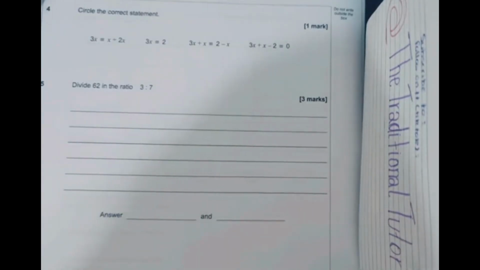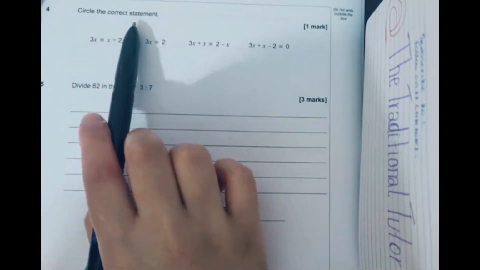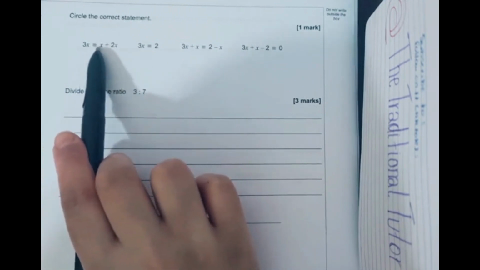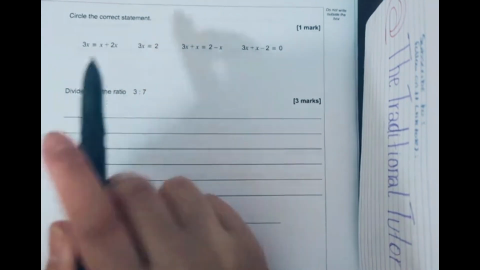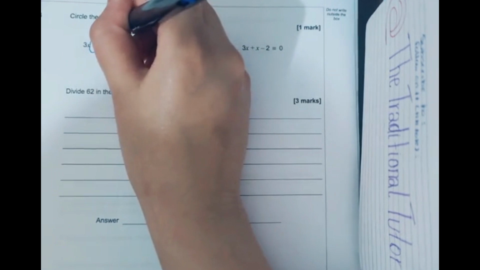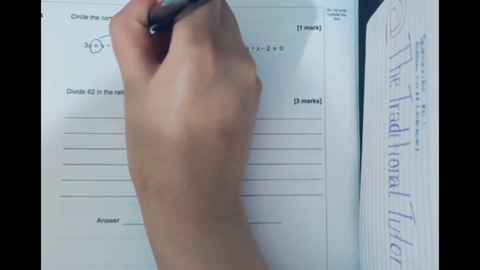Okay, so we're now going to take a look at question 4. Question 4 says circle the correct statement. Now, for these questions, what we need to do is first of all understand what this symbol means that's present in all of these statements. I'm just going to circle this and let you know that that is just the equivalent symbol.